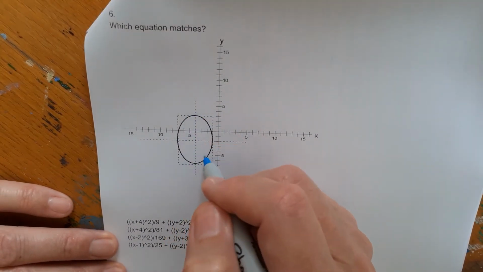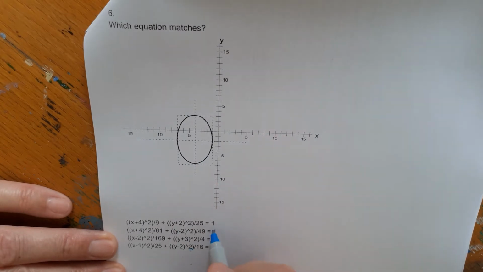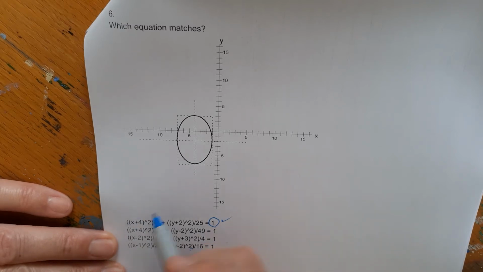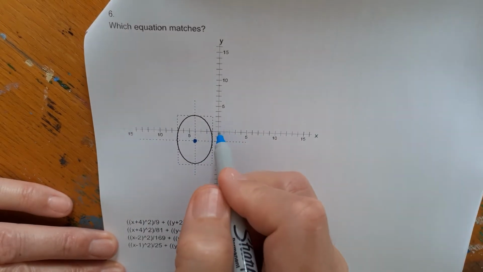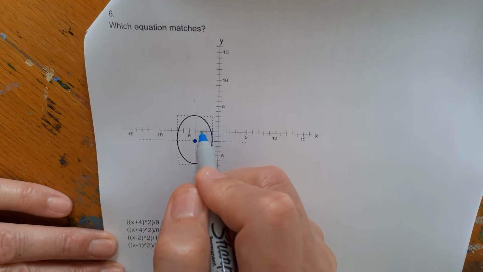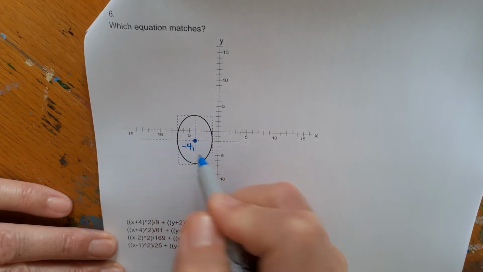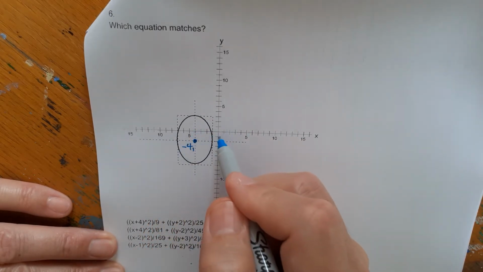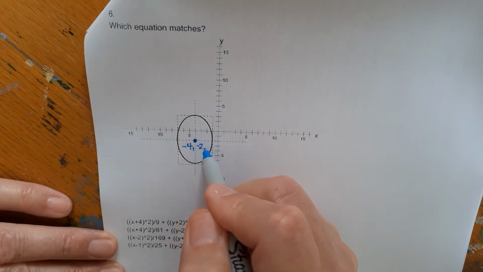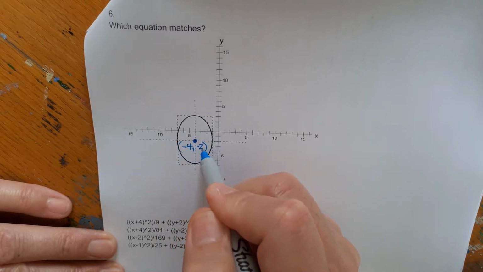Okay, we're jumping straight up. So it's an ellipse. Okay, we've got a equal to 1. That's good, but that doesn't help us because they're all equal to 1. We're looking for first the center. The center starts here and goes negative 1, 2, 3, 4. So negative 4, comma, and it goes negative 1, 2 on the y. So negative 4, negative 2. So let's match that up.